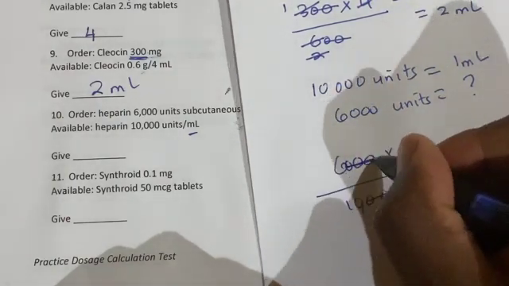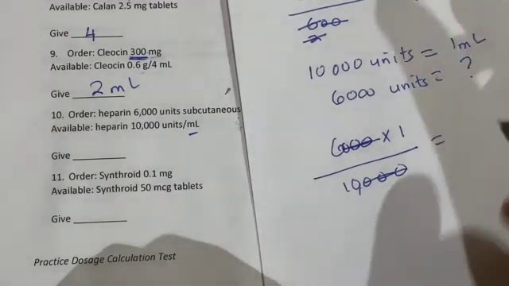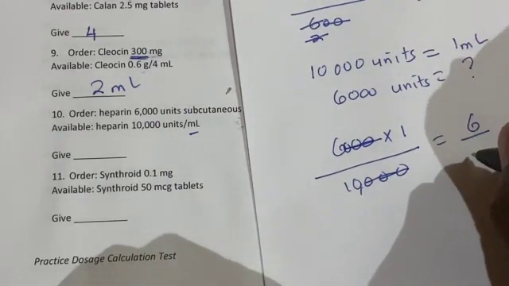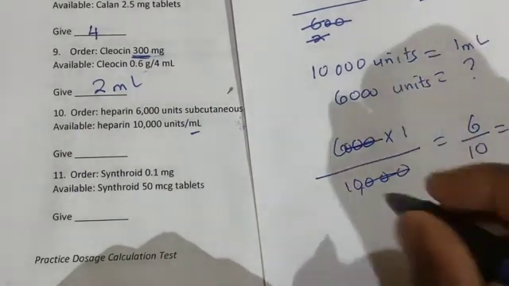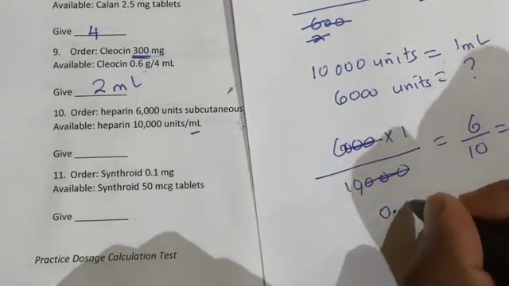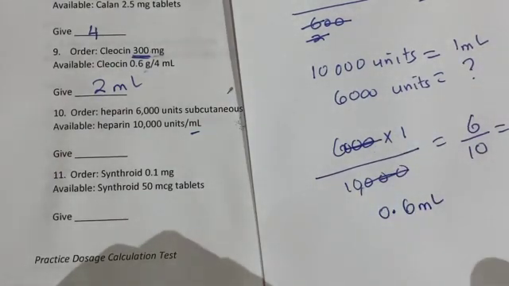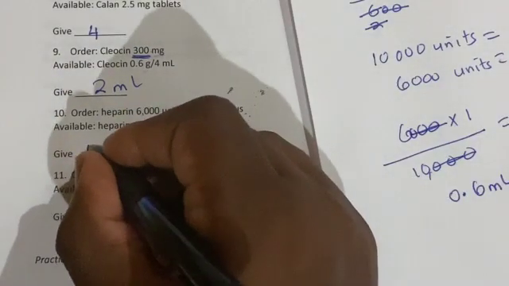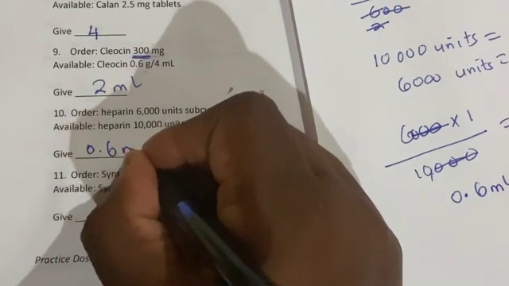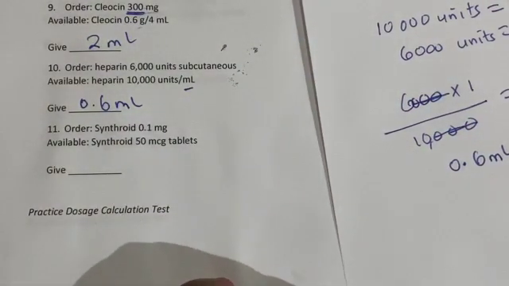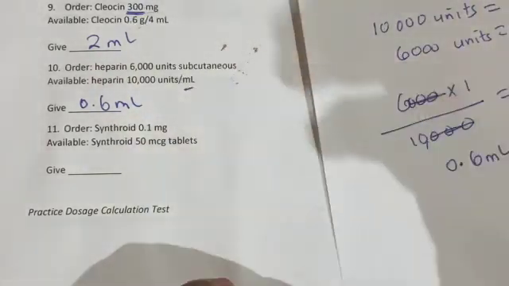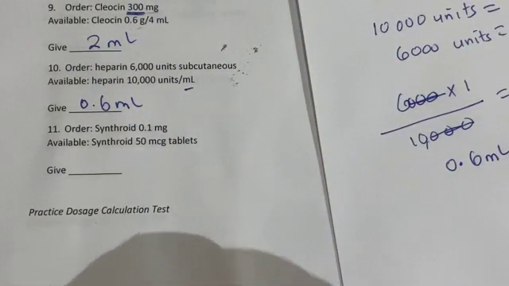This one will go with these 3 zeros, and then it will be 6 over 10. So this one is 0.6. So it's supposed to give 0.6 ml. So we write 0.6 ml. Again, it's the same as the previous one. So if you understand the previous one, this one is easy.